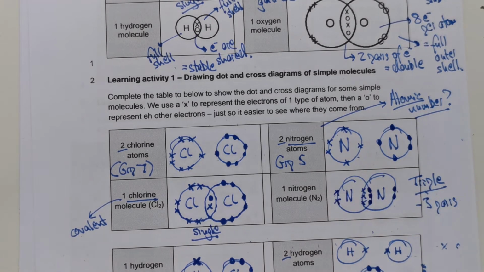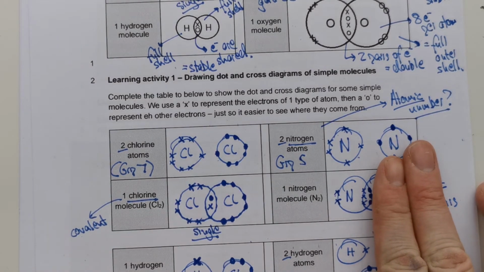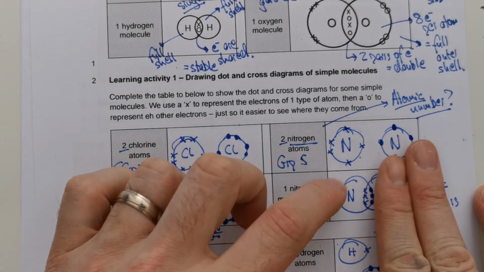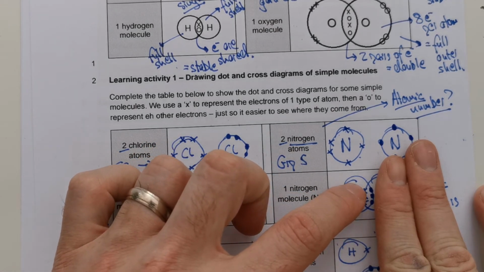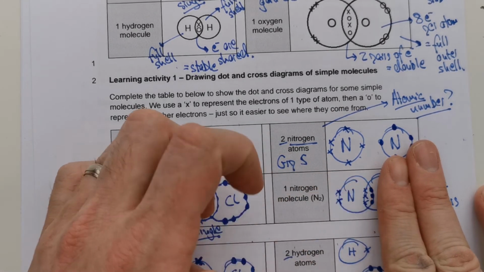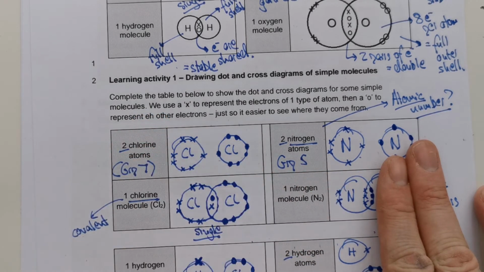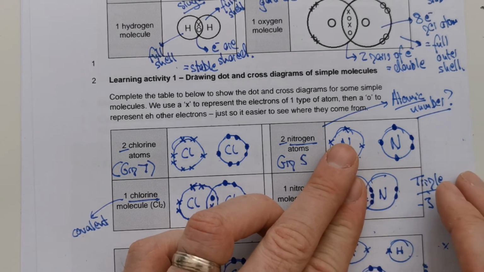Now, how do we know that this is correct? Cover over 1 nitrogen and count the number of electrons that this atom has access to. 1, 2, 3, 4, 5, 6, 7, 8, including the 3 dots. 8 electrons, 8 valence electrons. It's correct. Same on the other side.